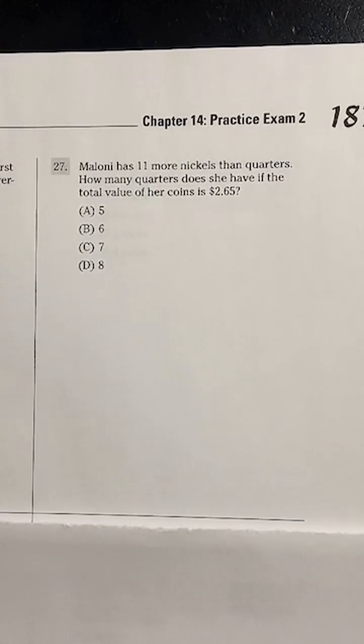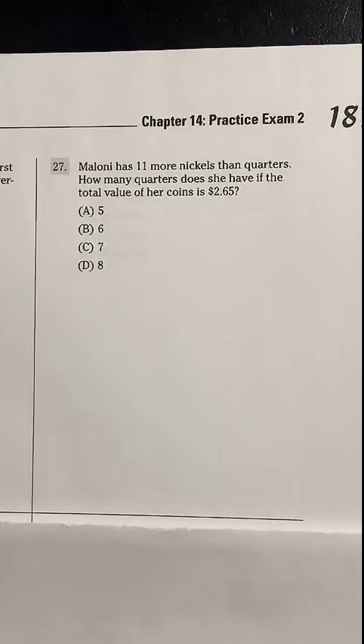So I want to say Maloney has 11 more nickels than quarters. How many quarters does she have if the total value of her coins is $2.65? Is it A, 5, B, 6, C, 7, or D, 8? So they have 11 more nickels than quarters. Okay, we want to know how many quarters does she have if the total value of her coins is $2.65.